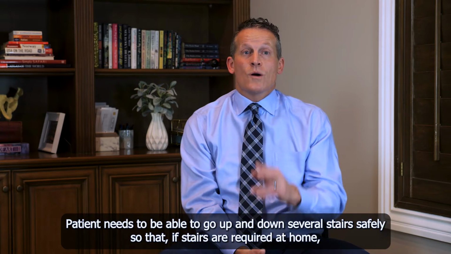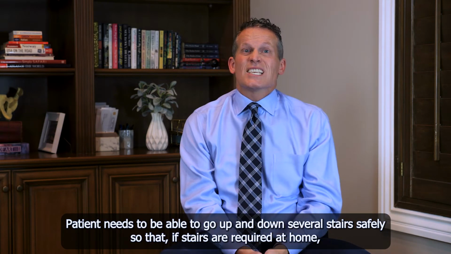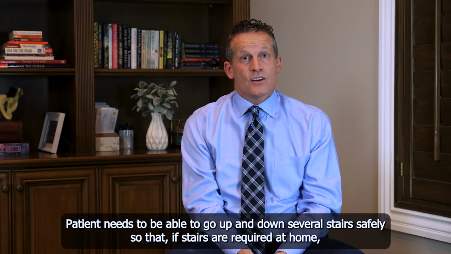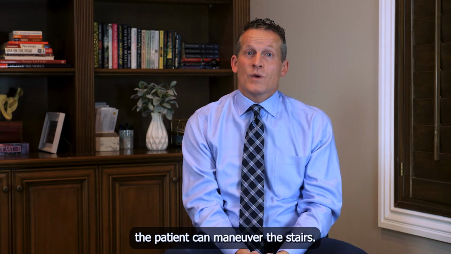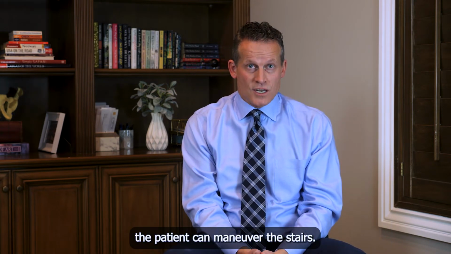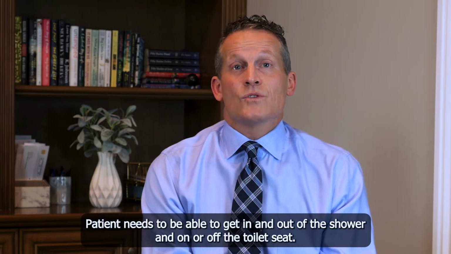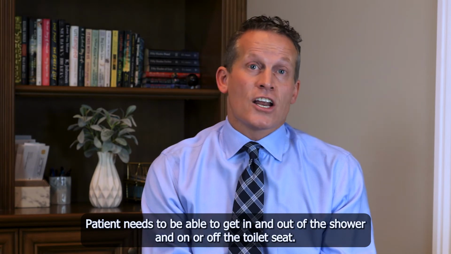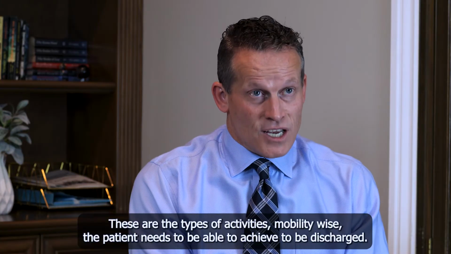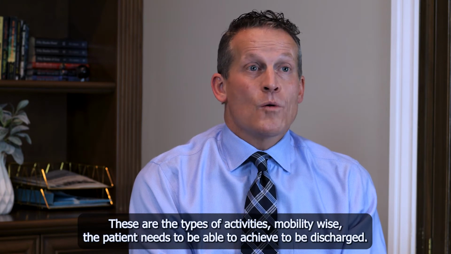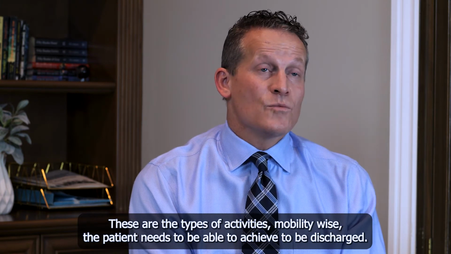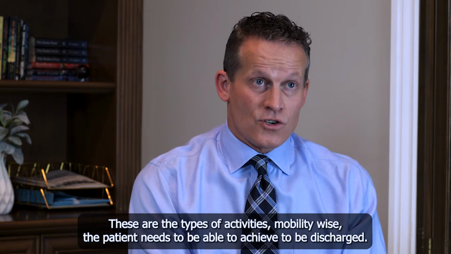The patient needs to be able to go up and down several stairs safely so that if stairs are required at home, the patient can maneuver the stairs. The patient needs to be able to get in and out of the shower and on and off the toilet seat. These are the types of activities, mobility-wise, the patient needs to be able to achieve to be discharged.